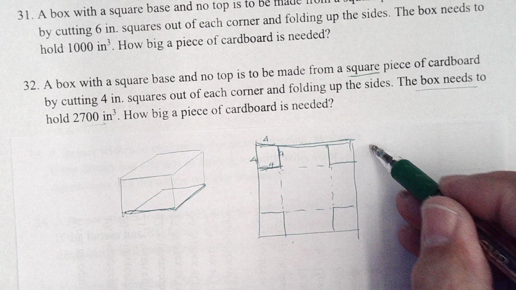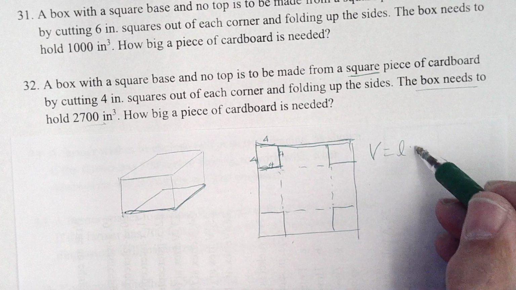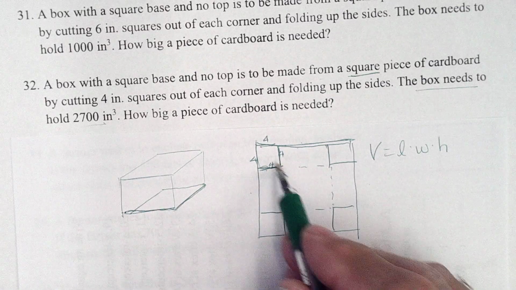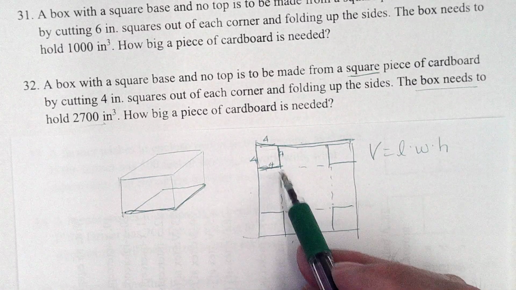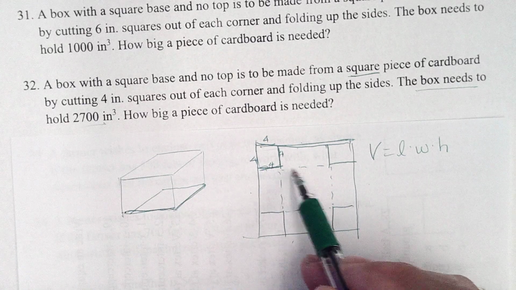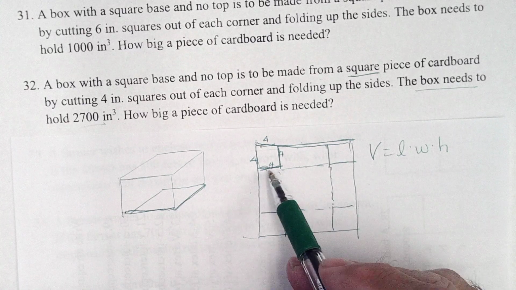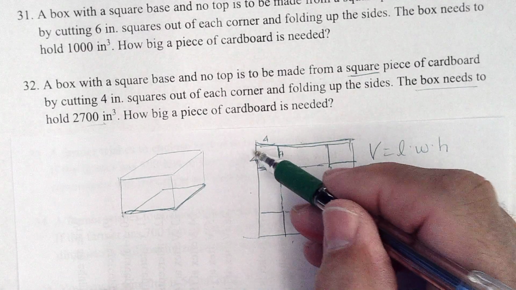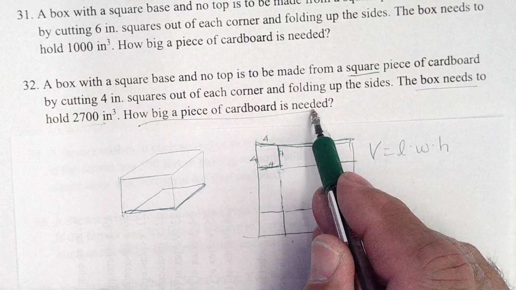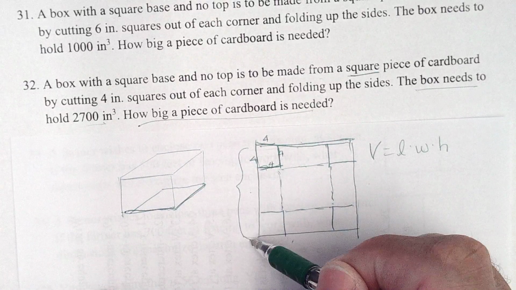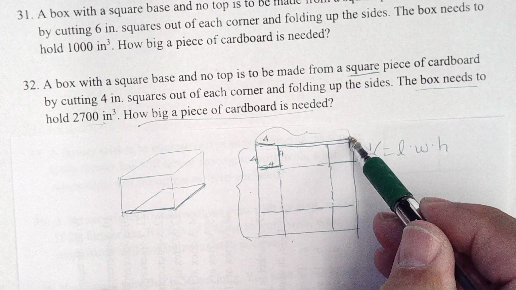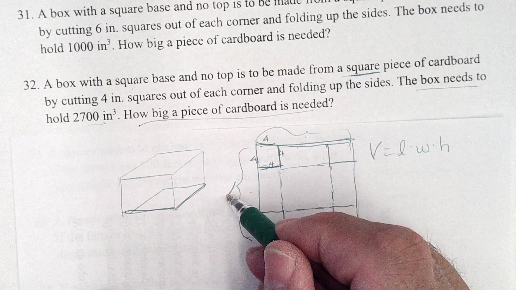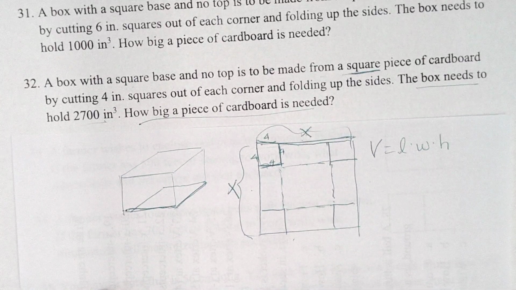Well, the volume of the box is length times width times height. But since this is a square and we're cutting 4 out of each end, this and that and that and that are all the same. So the length and the width are the same. But they want to know how big the cardboard is. So they want to know how big these two numbers are. But since it's a square, they're the same. So if that's what they want us to know, let's call that x.